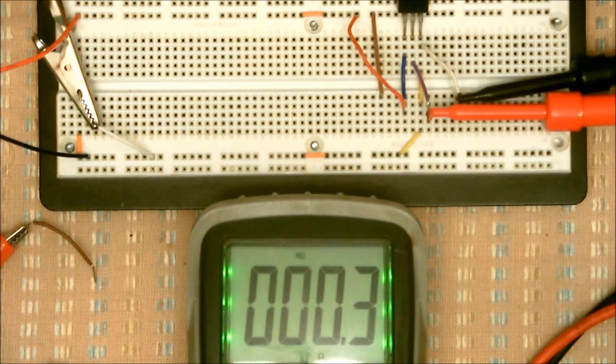Plus, this allows them to produce less heat. The less the resistance, the less heat that is produced when current is flowing through the transistor. And this is pretty much how these transistors work.